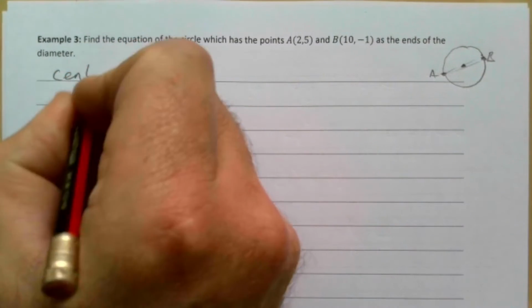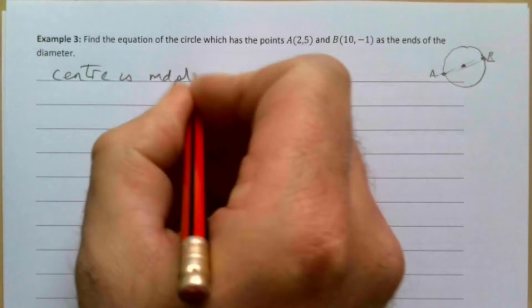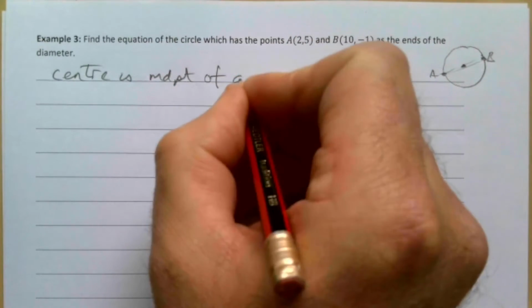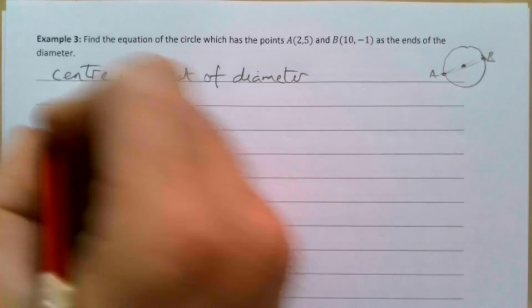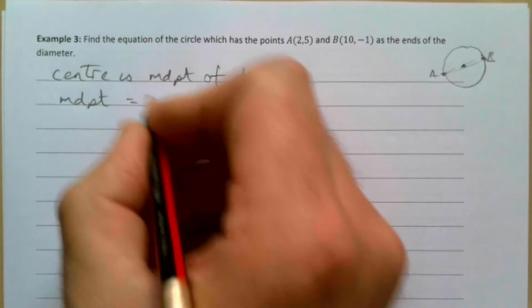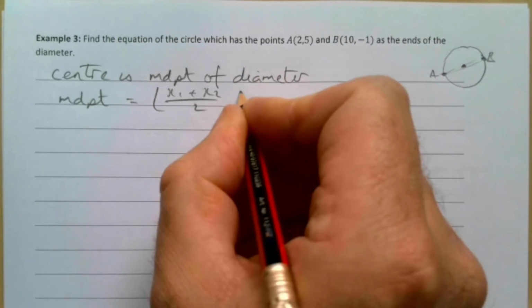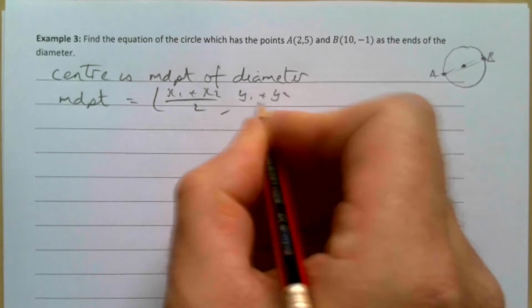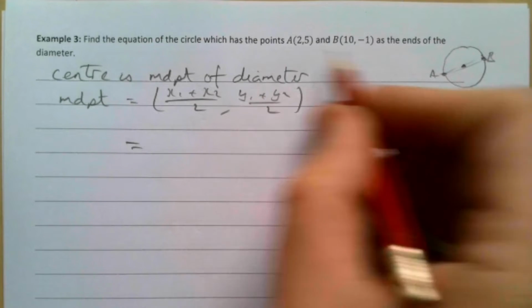Our centre is the midpoint of the diameter. So our midpoint, again I hate this formula, but it's (x1 plus x2) over 2, (y1 plus y2) over 2. We don't need to use this really, but we'll chat about that in a second.